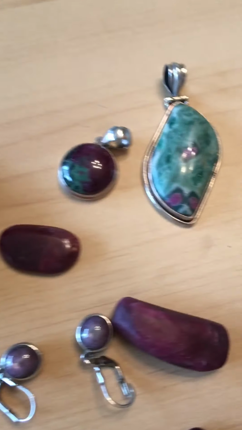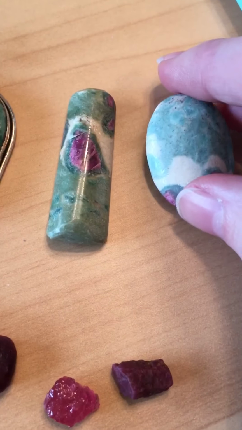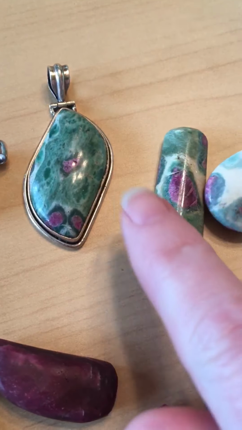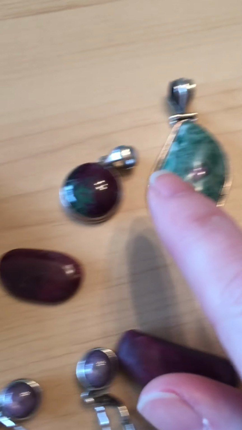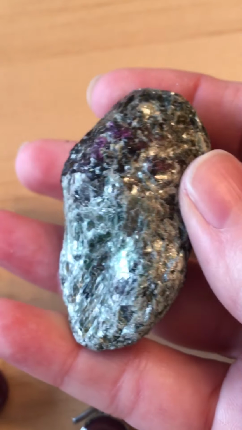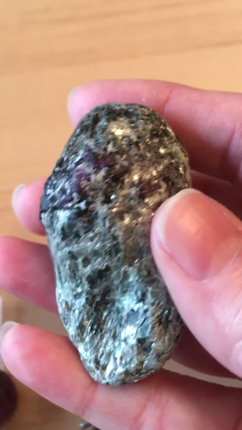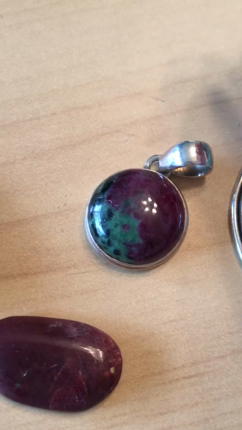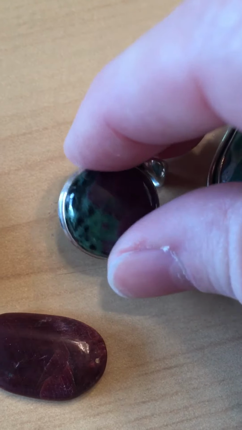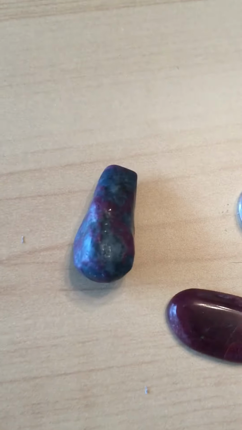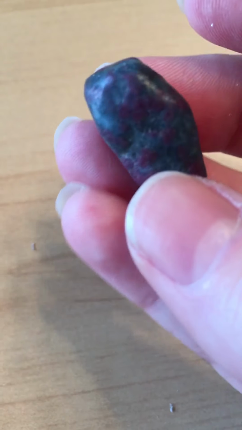And then we also know ruby is mixed with other things. This is ruby fuchsite, and these are all ruby fuchsite. This is also ruby fuchsite. And if I'm pronouncing that wrong, I'm sorry. Quite beautiful, but not to be confused with ruby zoisite. Ruby zoisite is the darker, zoisite's the black and green. And then also we can find ruby kyanite, which I think is just fascinating.